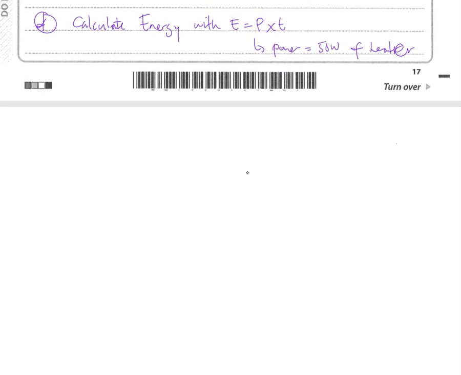And then we can use the equation to find the specific heat capacity in this case.